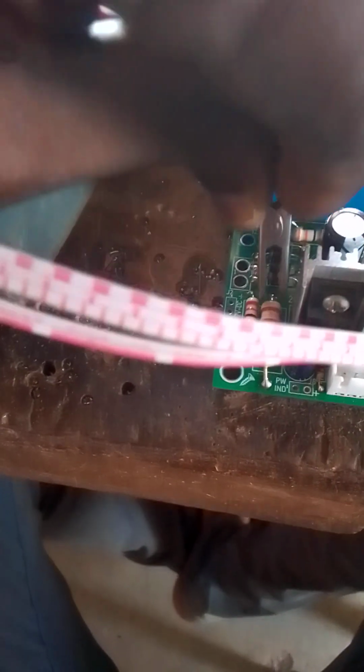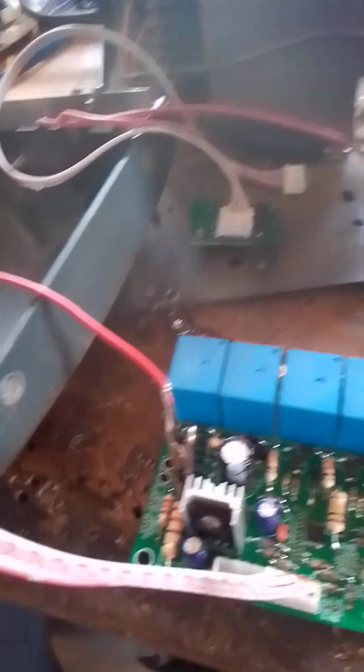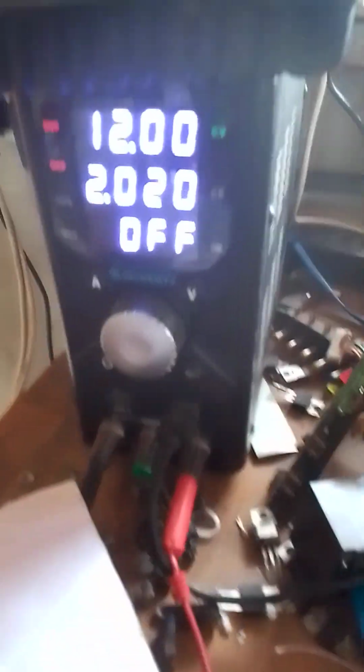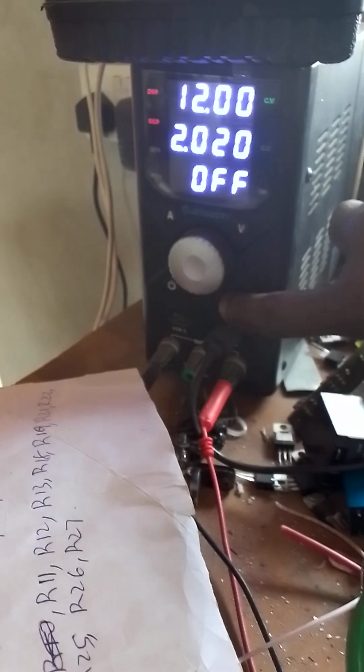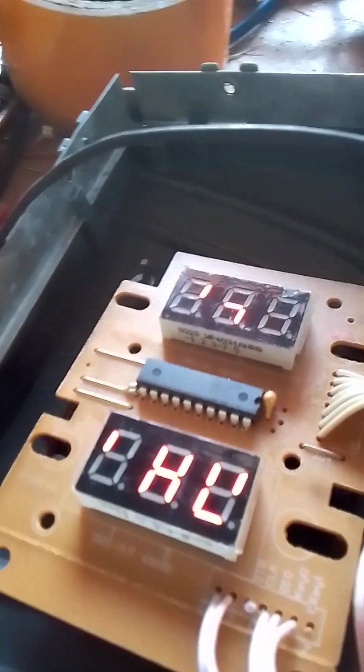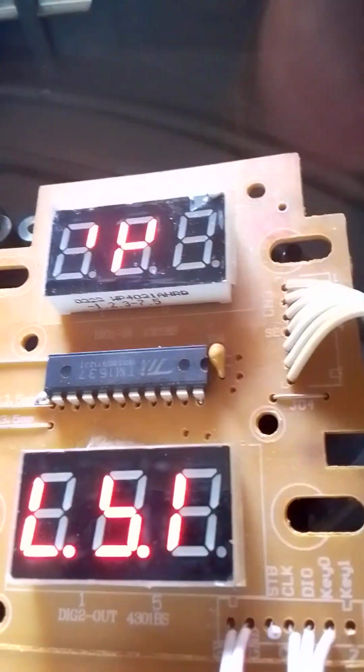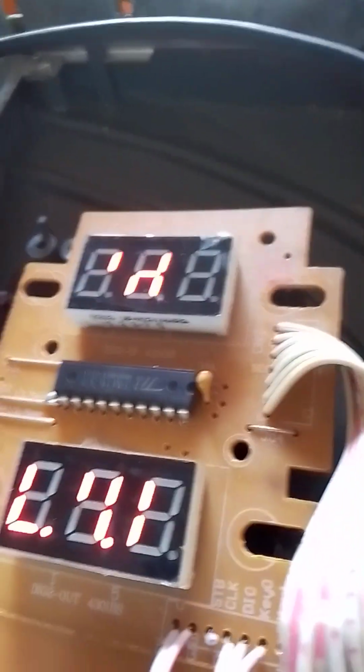This is my power supply. This is the ground. You can see this is my power supply, 12-volt now. You now turn on the power supply. So once I turn it on, you can see that the display is actually displaying some things. There is some pattern displayed on the display, but it's not meaningful yet.